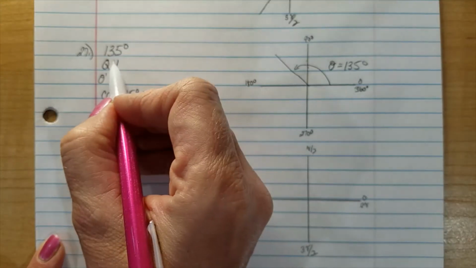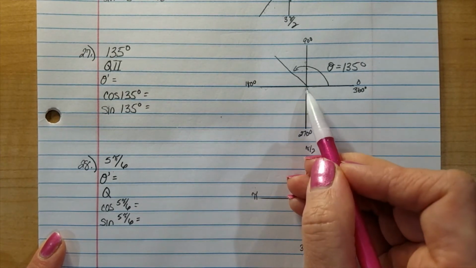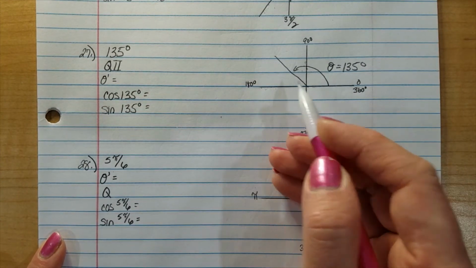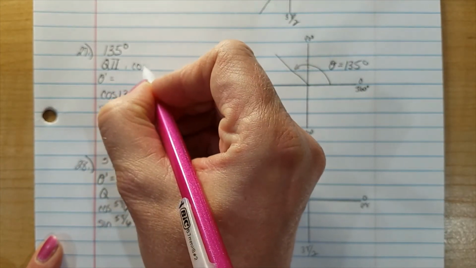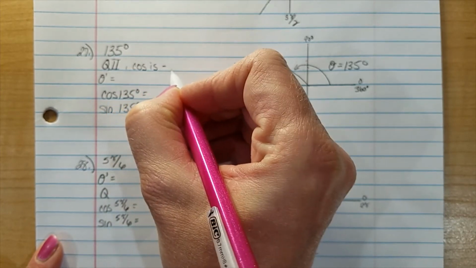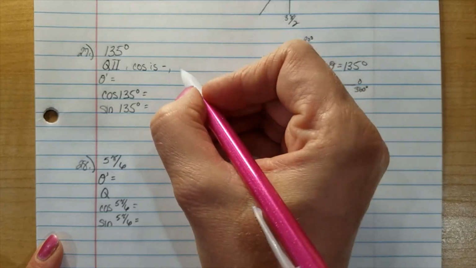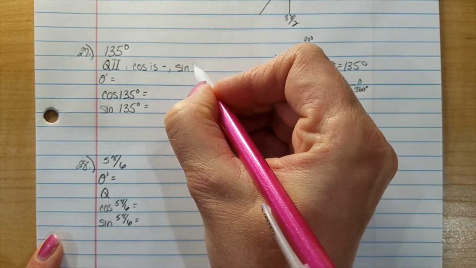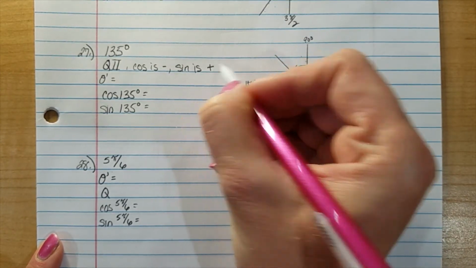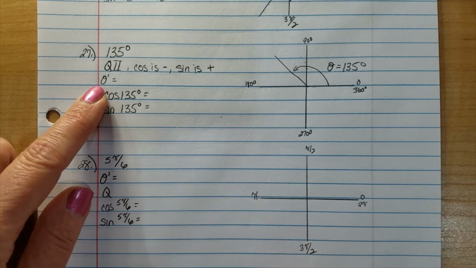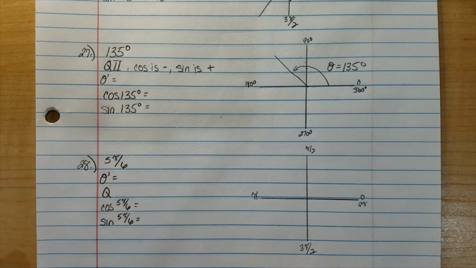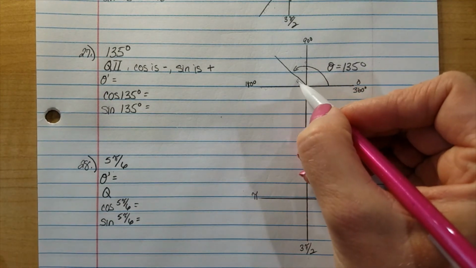If I am in quadrant 2, notice we are to the left of the y-axis. Cosine is going to be negative, but I am above the x-axis. So sine is positive. Now we have to determine the reference angle. Well, remember your reference angle is right here.